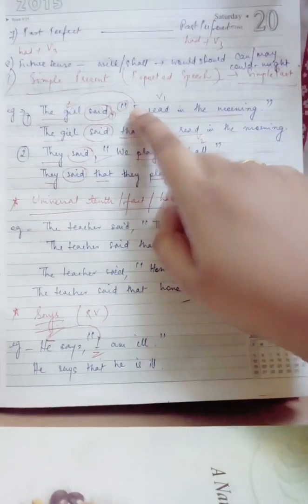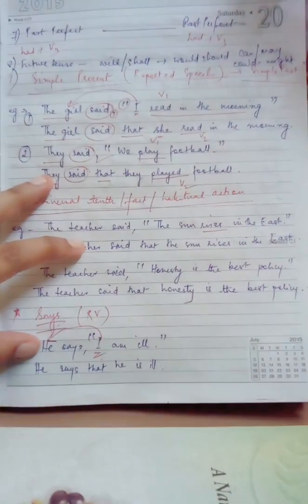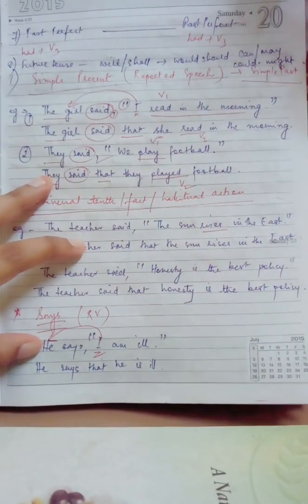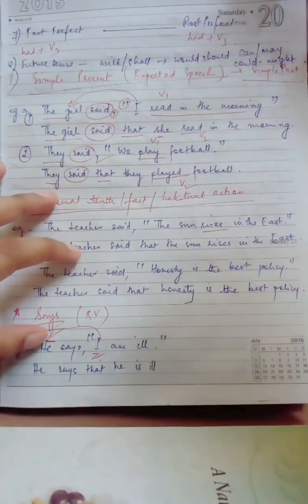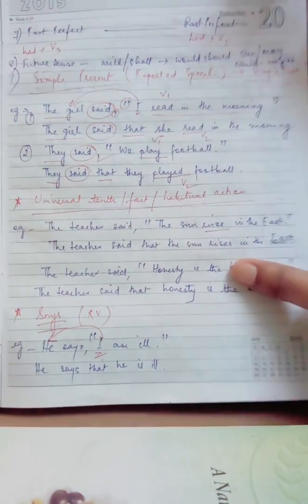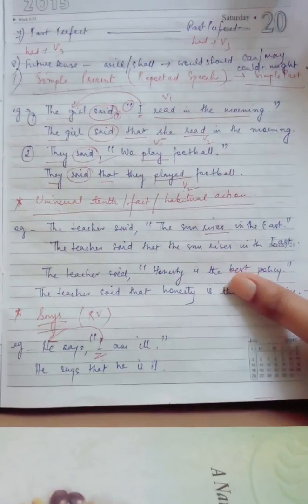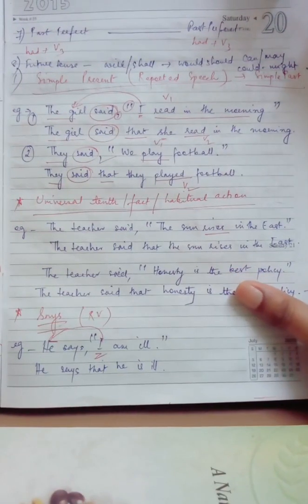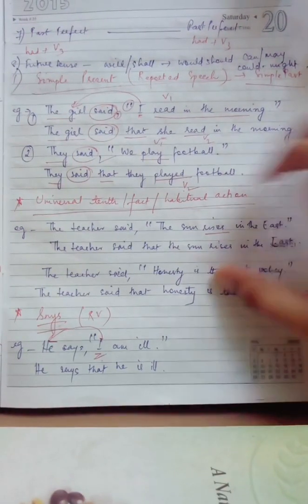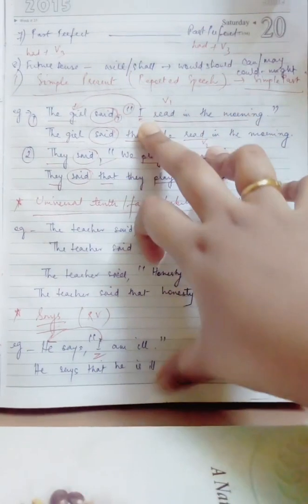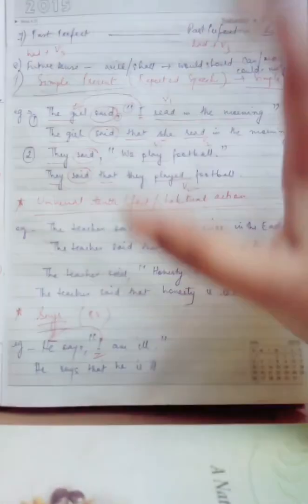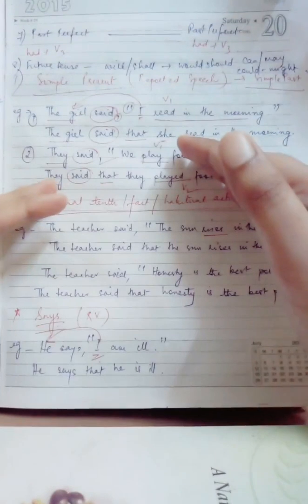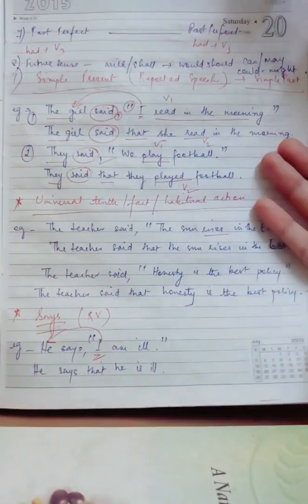So immediately you will be confused that what I am going to write in indirect speech. So if I is there, that is my first person, you will be confused whether it will be I or what.